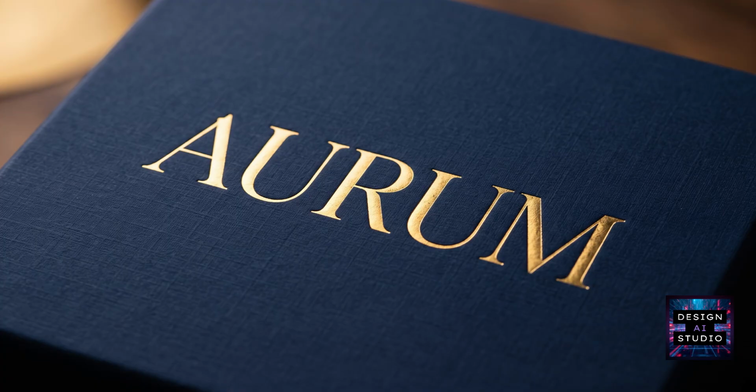Serif revival. A strong return of elegant serif fonts, especially favored by luxury brands. A close-up of a luxurious navy blue watch box features the brand Aurum, rendered in an elegant, sophisticated modern serif font, debossed in polished gold leaf.